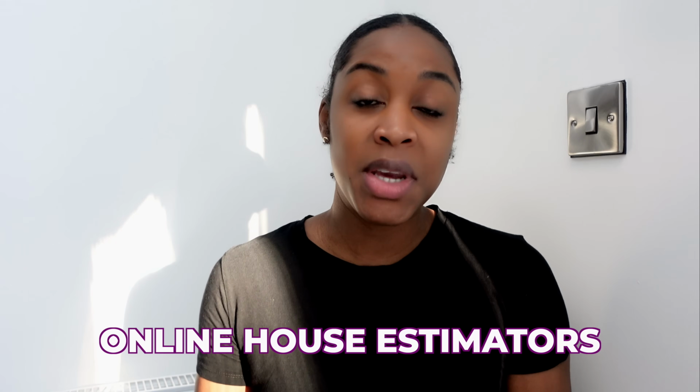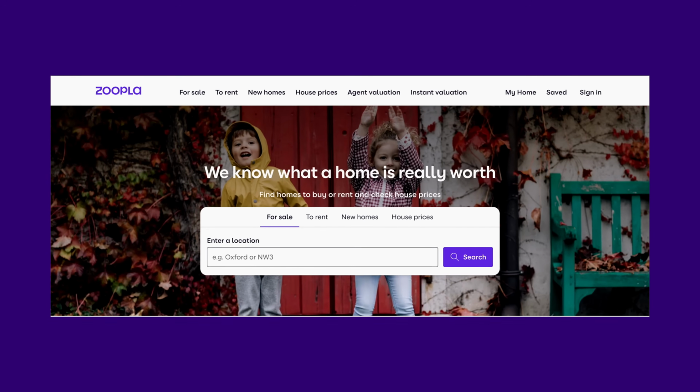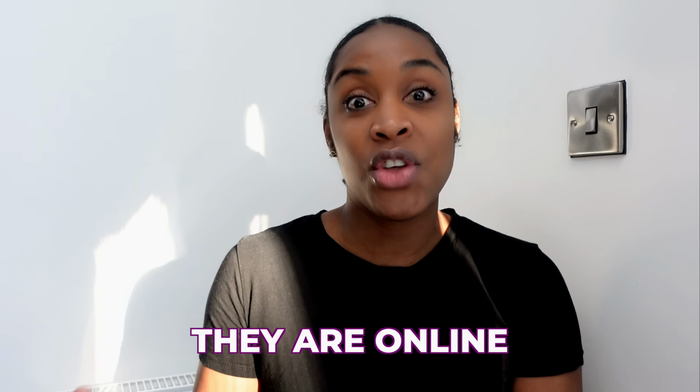You can use some online house estimators just to try and get a rough price or a rough figure for your end value that you can look to. You can use Mouseprice, obviously Zoopla, but just bear in mind that they are online. They've not gone round and had a look at the property or seen the value that you've added to the property, so they may or may not be as reliable as they could be.